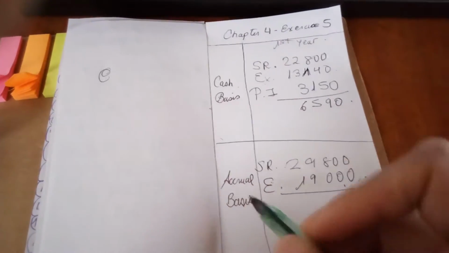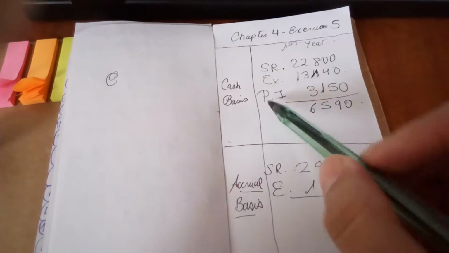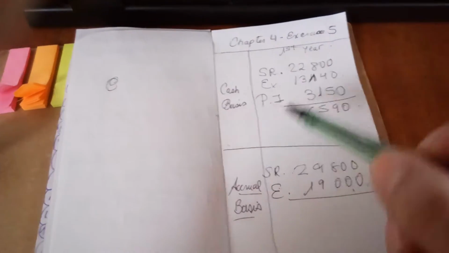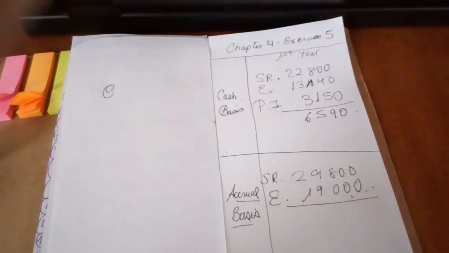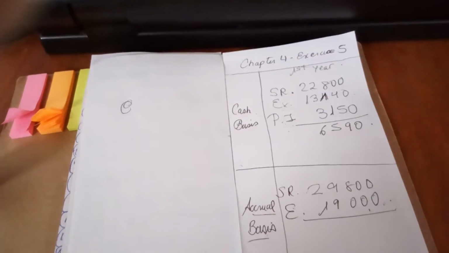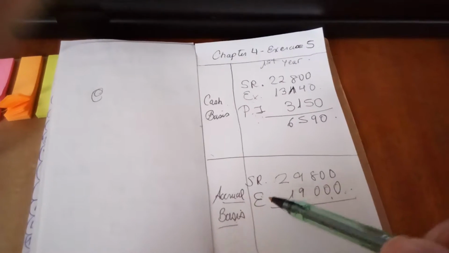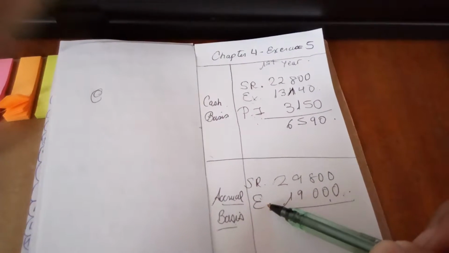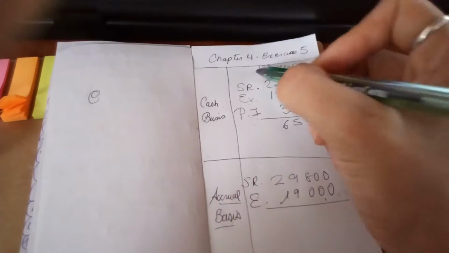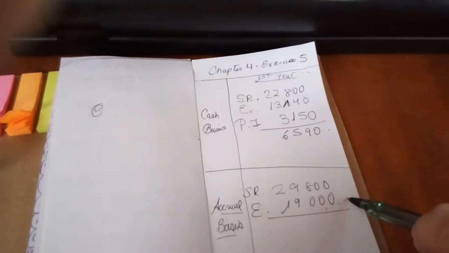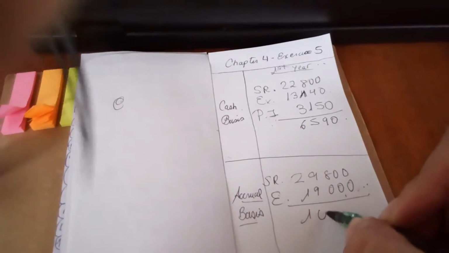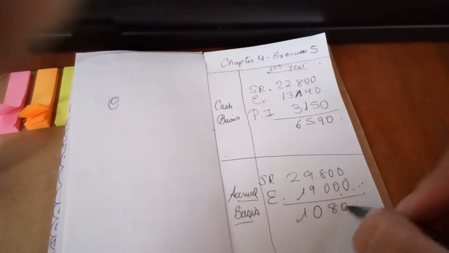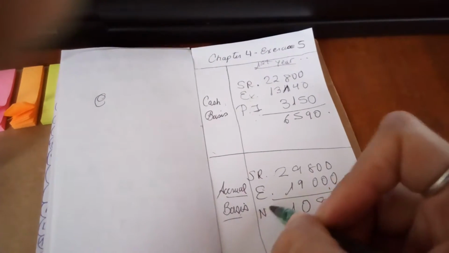And if we talk about this, it is the expense. If we talk about accrual basis, we will not consider the prepaid insurance, because in the accrual basis the money or the expected amount earned should be recorded in that moment. So we won't consider the prepaid insurance because it will be used in the second year. So in this first year, it will not be considered. So in this case, we have 10,080 as our net income.